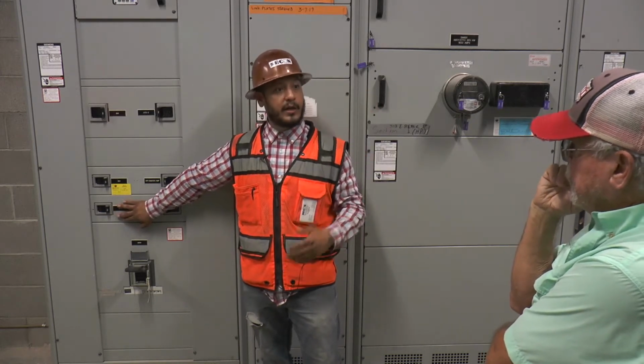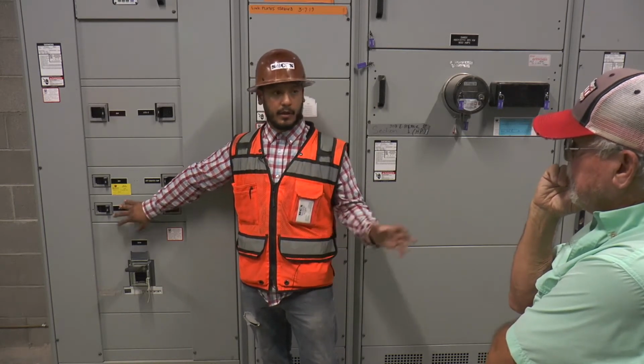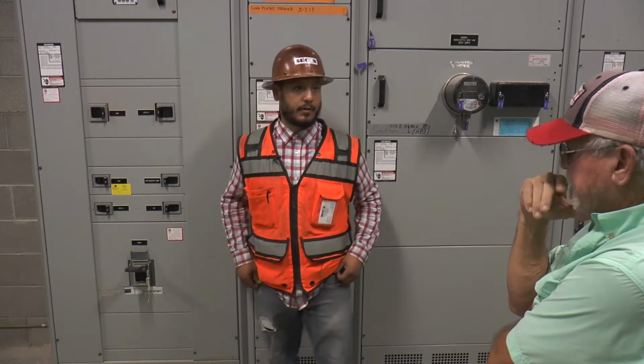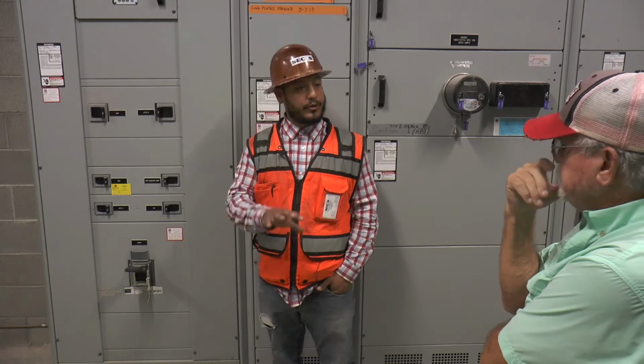This will always be on, even when the generator is on. It'll transfer from this to the generator. It all corresponds together, so all this will still be lit when emergency does go into effect.